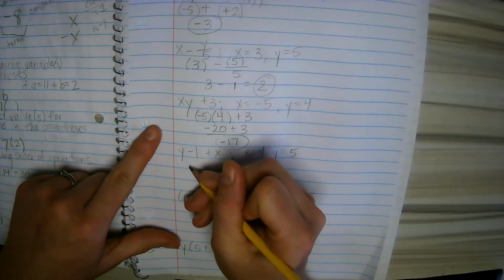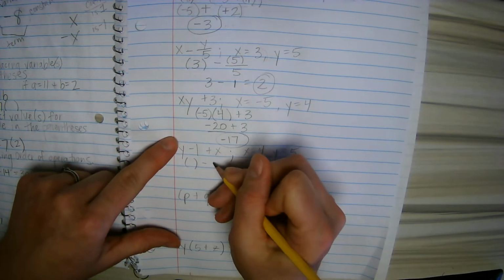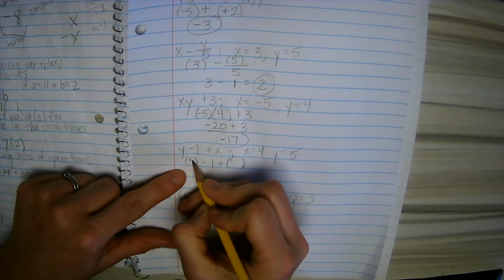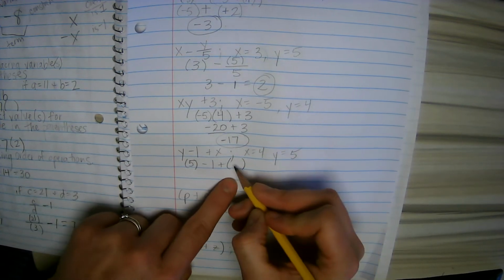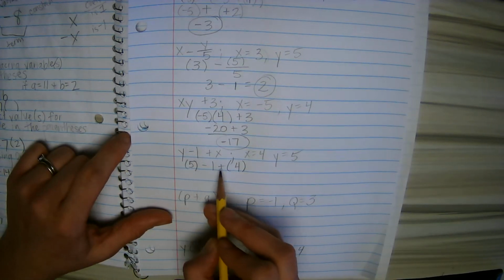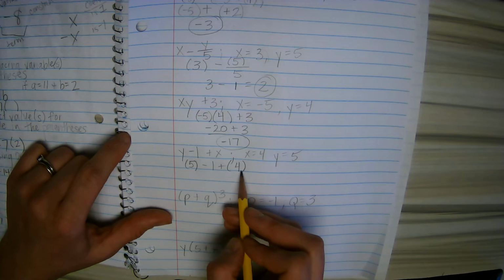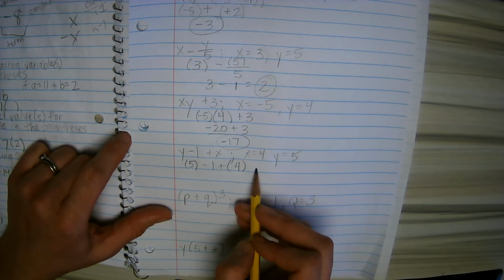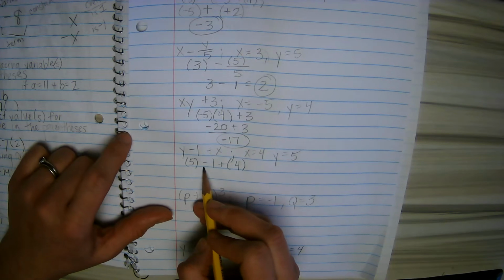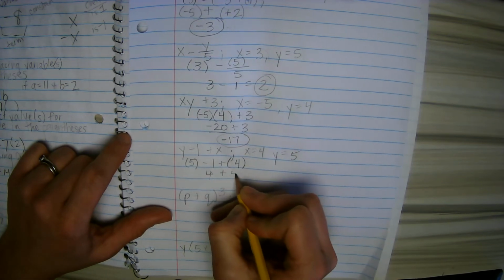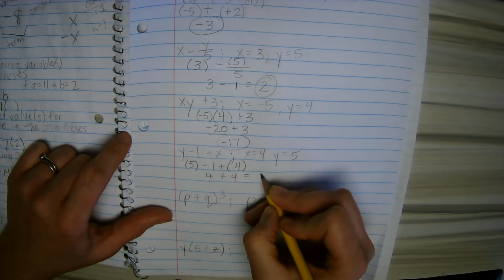Now I'm going to put in parentheses where my variables were, and then I'm going to put in the values. So now I have addition and subtraction. That's all. So remember, we do addition and subtraction from left to right. So if subtraction's on the left, we're going to do that first. Okay, 5 minus 1 is 4. And I'm bringing down the next step. 4 plus 4 equals 8.